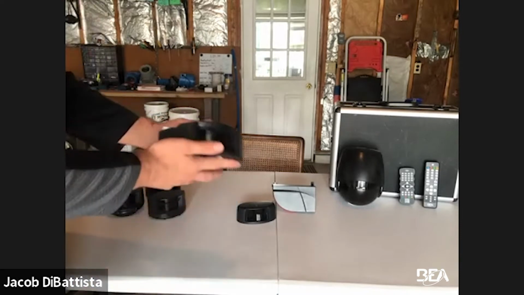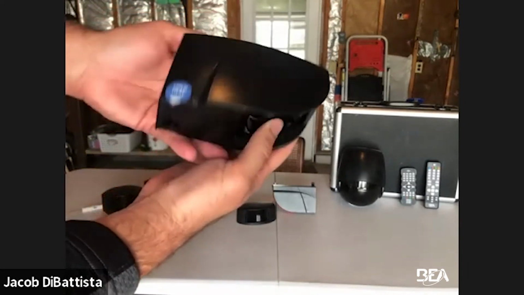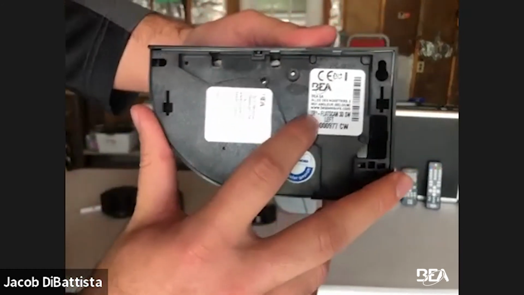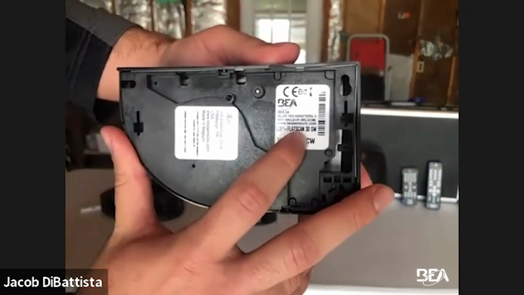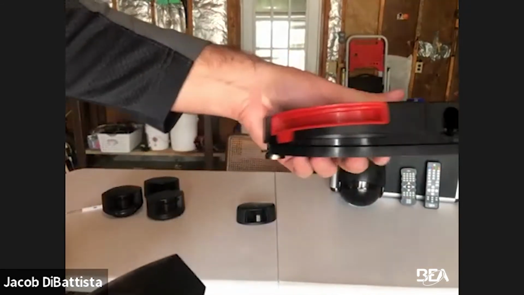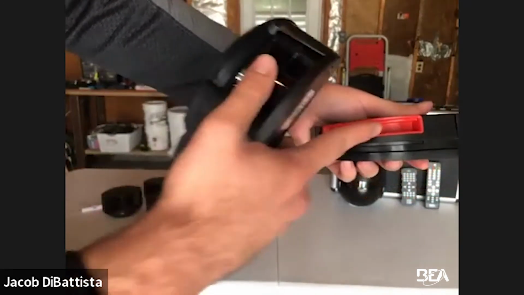This is the LZR-FLATSCAN 3D. In order to identify this one, we go to the back. It says right there, LZR-FLATSCAN 3D. And then this one is the regular flat scan. You're going to see the comparison between the two. This one has a bigger head. This one does not.